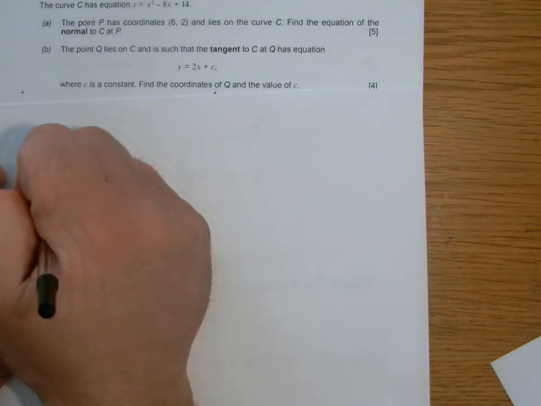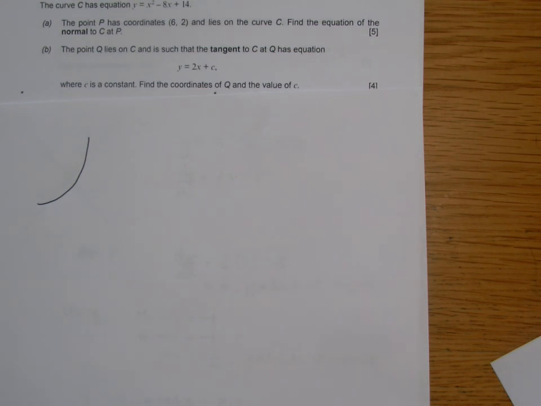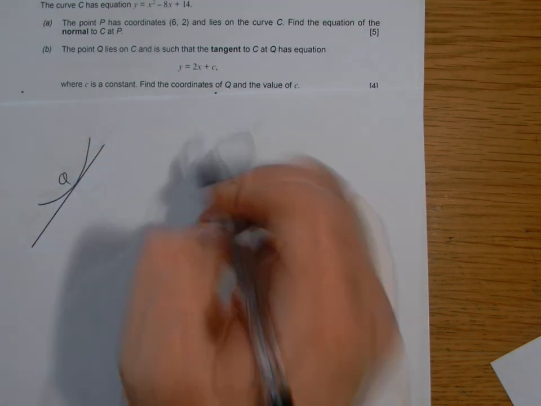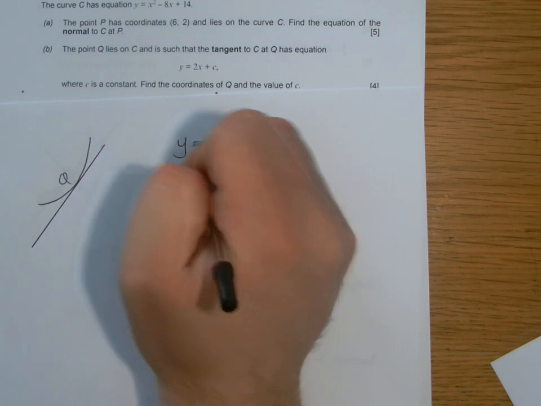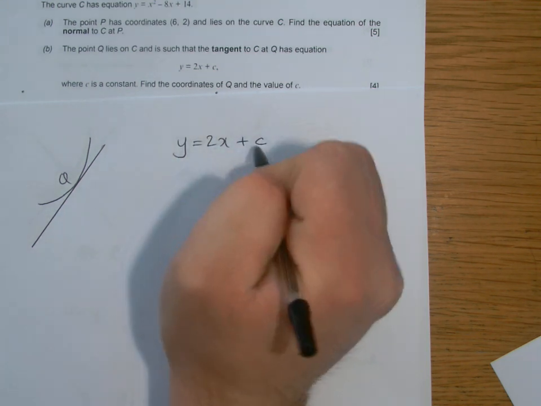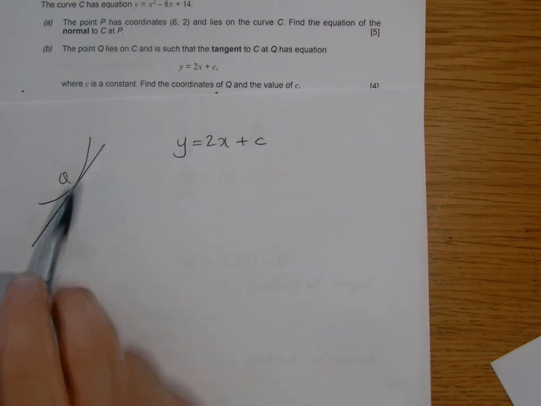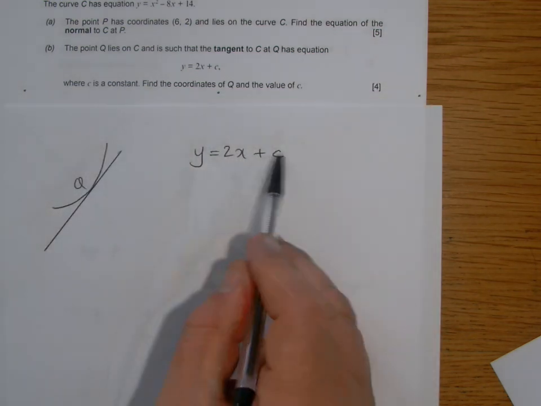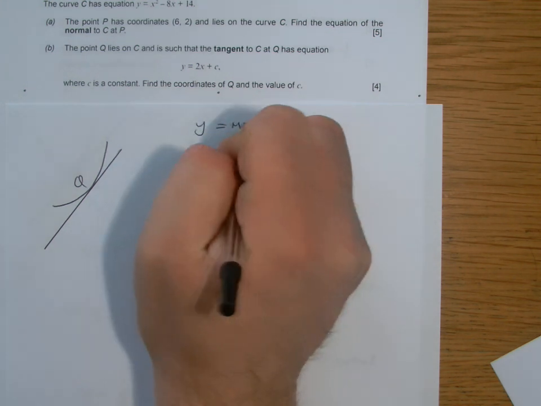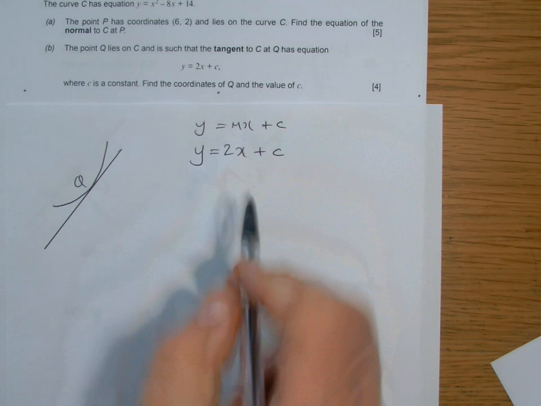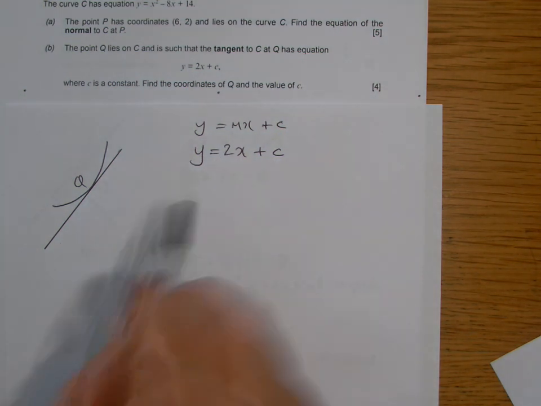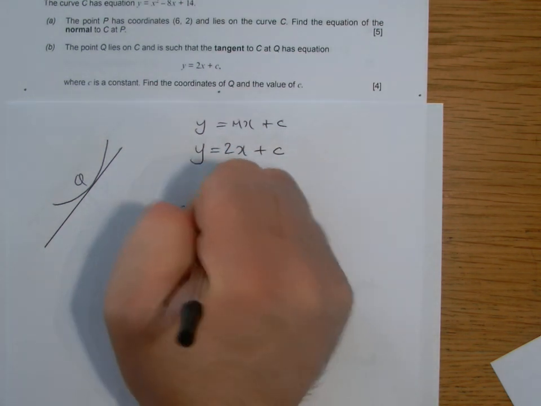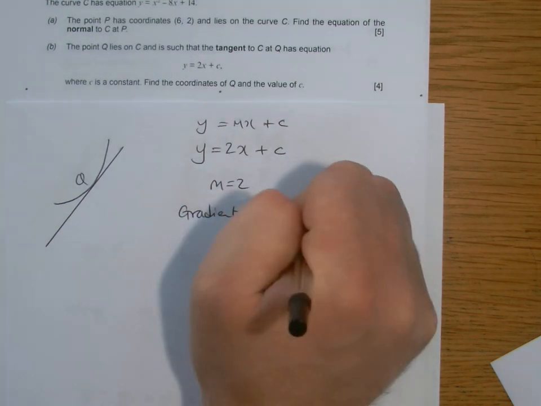So sometimes it's good to have a quick sketch and appreciate that this point Q, well, we don't know what the coordinate is, we just know it's point Q, but they're saying that the tangent has this equation, y equals 2x plus c, and it's saying find the coordinates of Q and the value of c. Well, what we could do is recognize that this is exactly of the form y equals mx plus c, and from that we can determine what the gradient is of that line. So when you compare the two, we can see that m here is equal to 2. In other words, the gradient of the tangent is equal to 2.